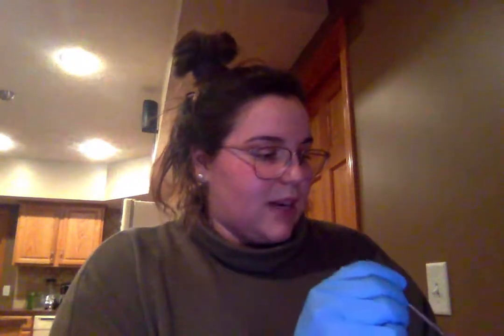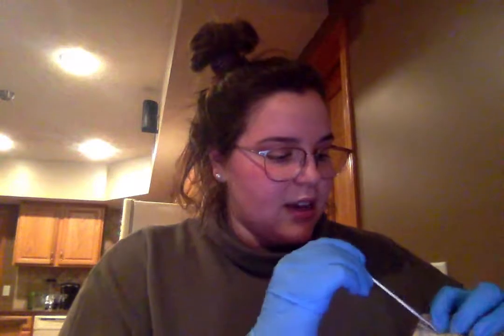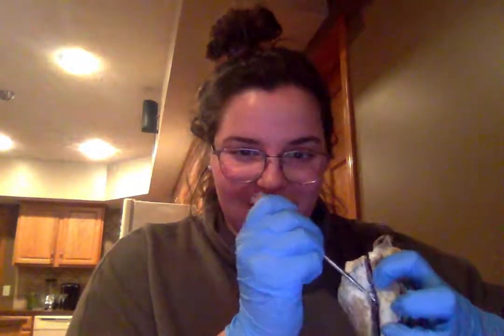Next, we have the mitral valve, which is the valve between the left ventricle and the left atrium. If I open this enough right here, you can see the valve right there. And then the tricuspid valve, which is on the right side. I had a little bit of a difficult time getting to there, but it's in between the right atrium and the right ventricle right down there.